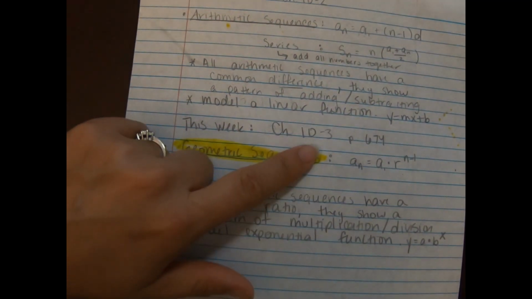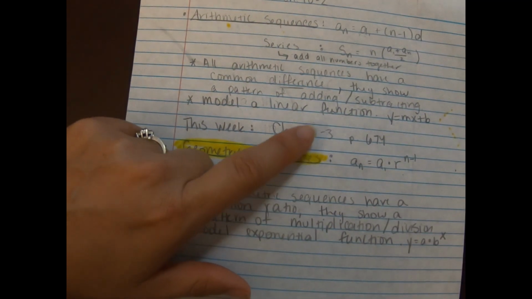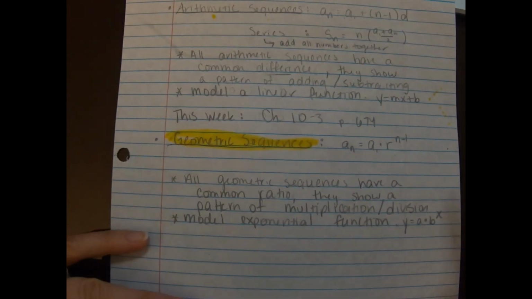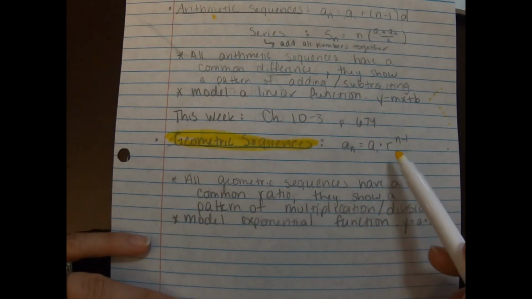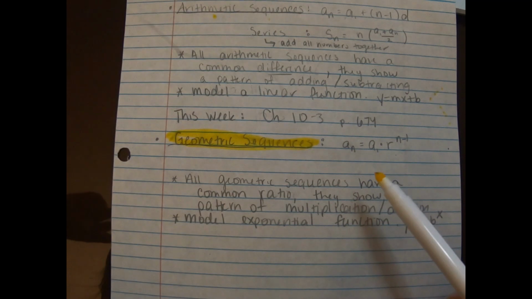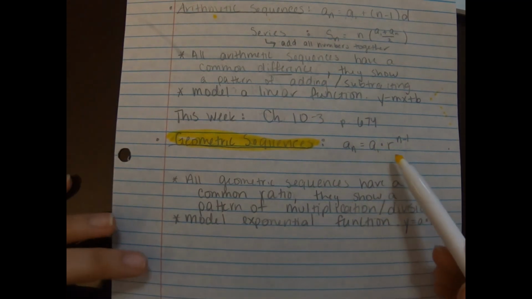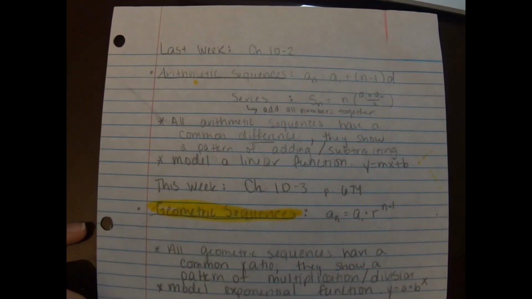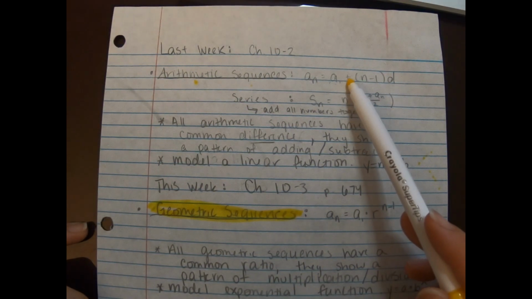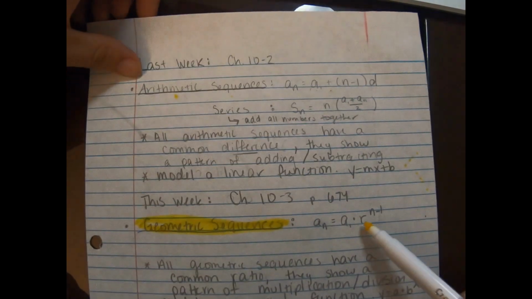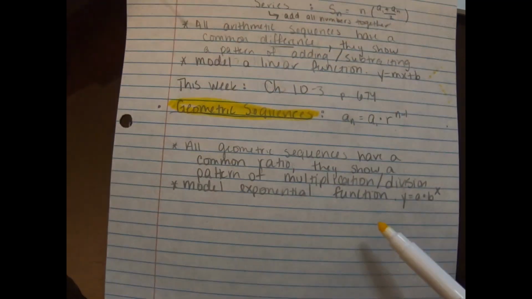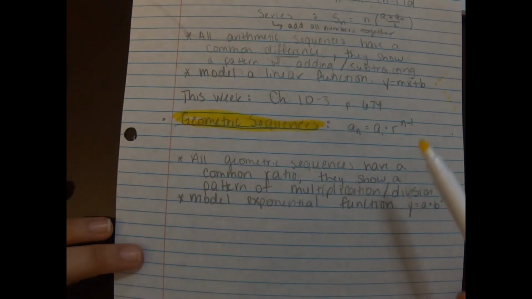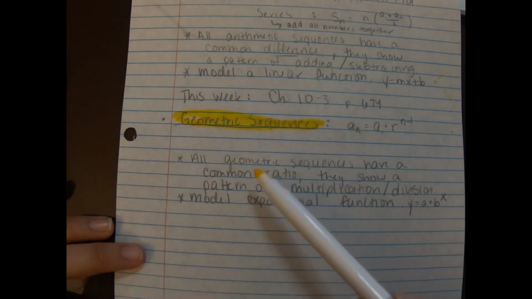This week we're in chapter 10-3 of the textbook, page 674. I encourage you to read it. This is the formula we'll be working with for a geometric sequence: A_n is A_1 times r to the n minus 1. Notice that in an arithmetic sequence there's a plus sign. In a geometric sequence there's a multiplication dot. So just be careful about that.